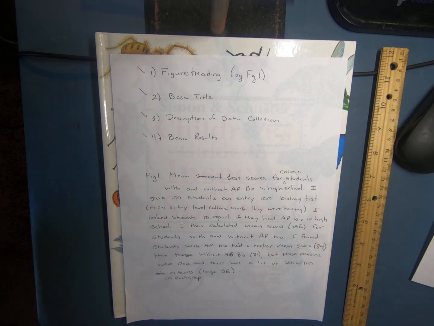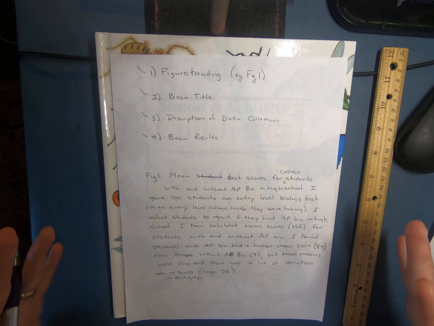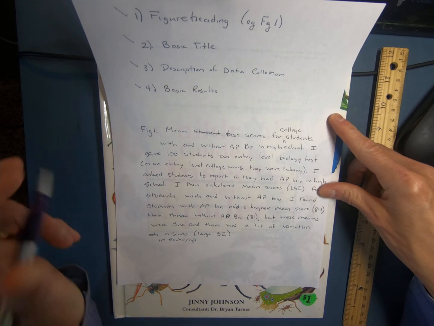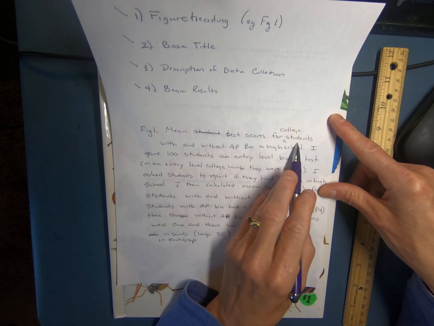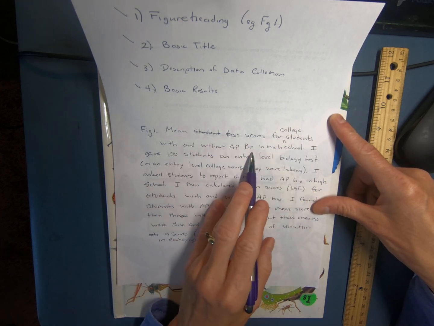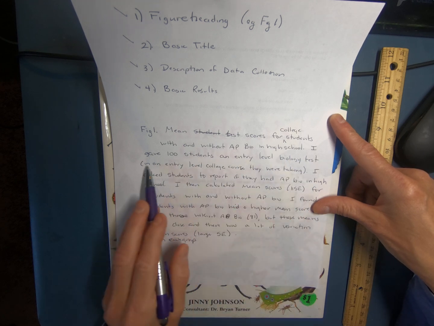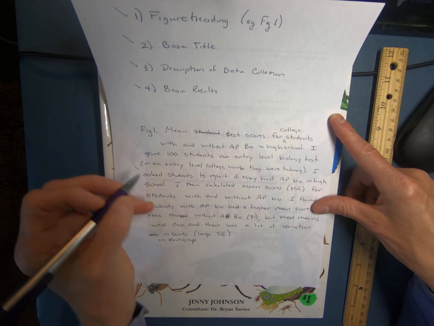And my caption can be kind of big, and sometimes I realize that my caption needs different kind of information, or I revise it when I finally write it down for the final graph. My caption that I started with this time was mean student, I scratched that out, mean test scores for college students with and without AP Bio in high school. I gave 100 students an entry-level biology test in an entry-level college course they were taking. Maybe I can shorten that.